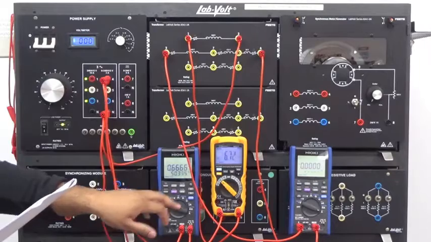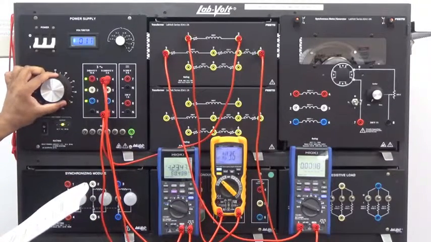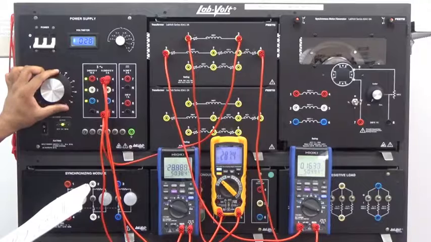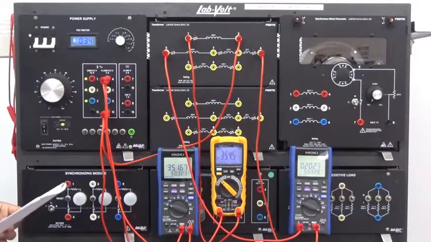This is your E1, I1. Please note the values.